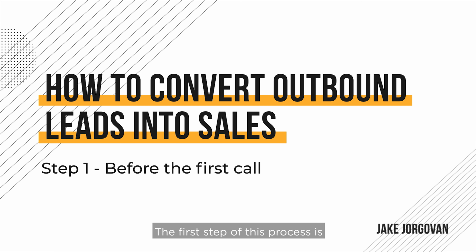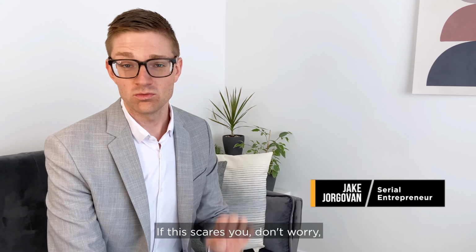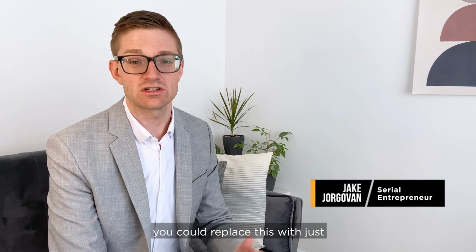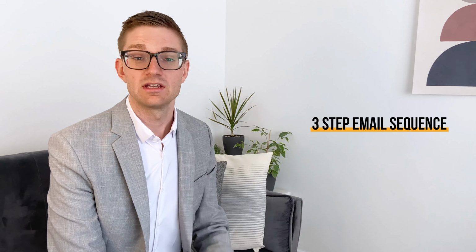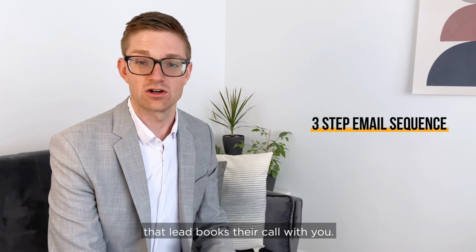The first step of this process is actually going to involve a little bit of technology and automation. If this scares you, don't worry, you could replace this with just some manual emails in the meantime. What you're going to do is quite simple. You're going to set up a 3-step email sequence that begins the moment that lead books their call with you.